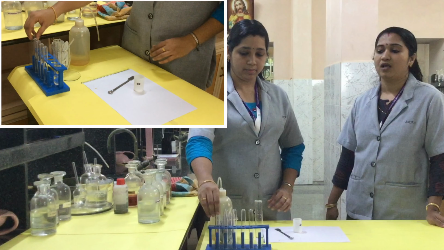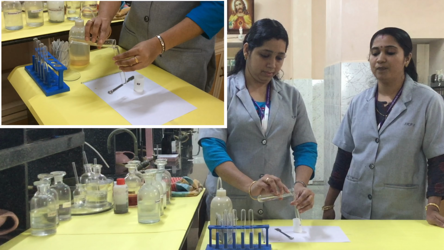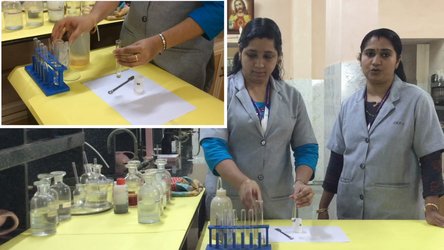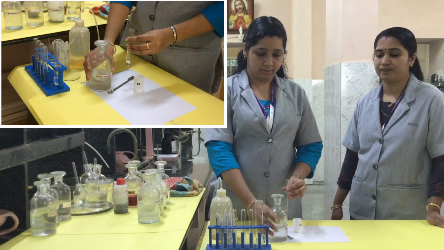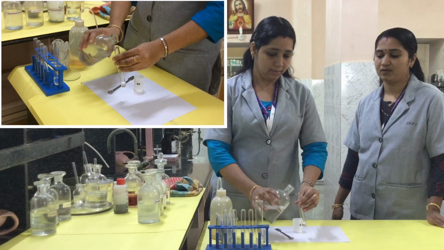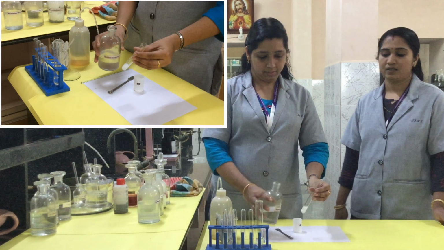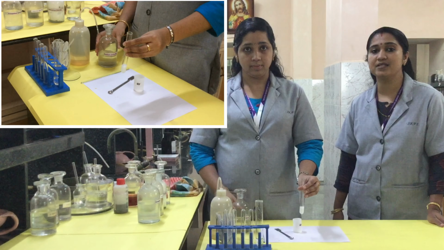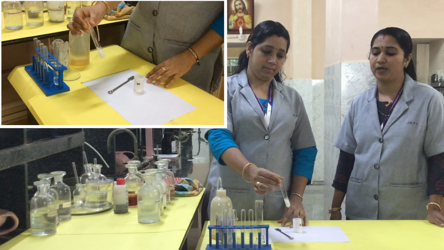First is the group 0 analysis. For that, a little of the salt solution is taken in a test tube and sodium carbonate is added to the test tube. Just observe the change. Here a precipitate is formed. So this indicates the absence of group 0, that is, ammonia is absent.